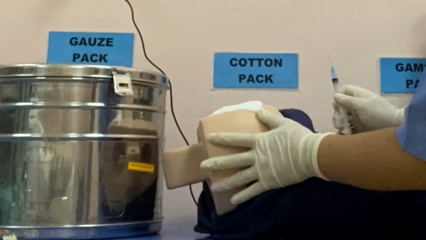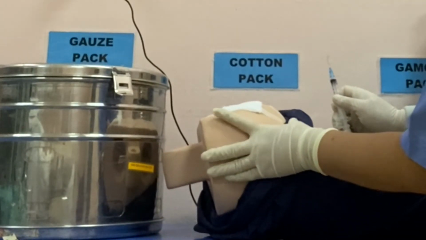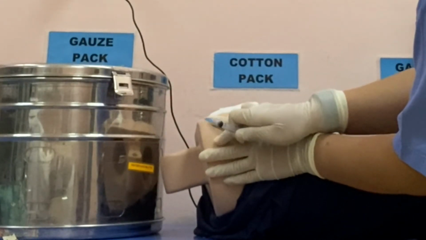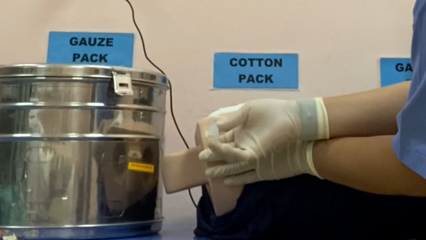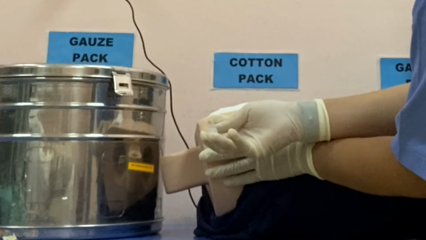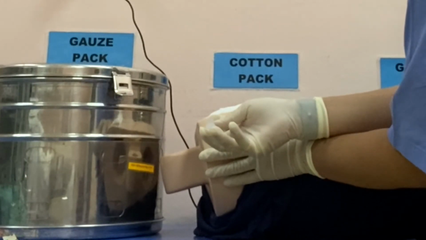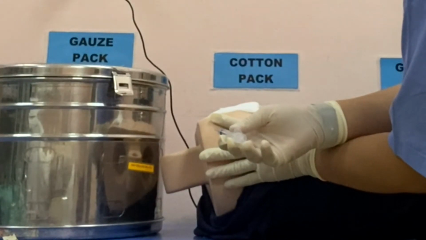This is the trochanter of the femur, and this is the location. So you can just poke at 90°, withdraw the plunger a little bit. If there's no blood, you can inject the medication, wait 1 to 2 seconds, and then you can release the needle.